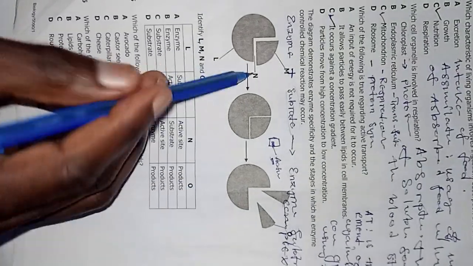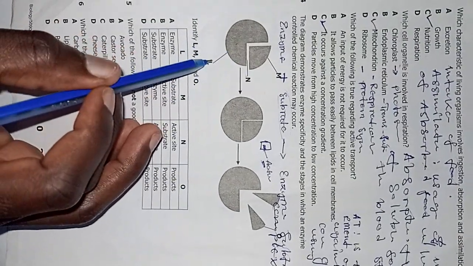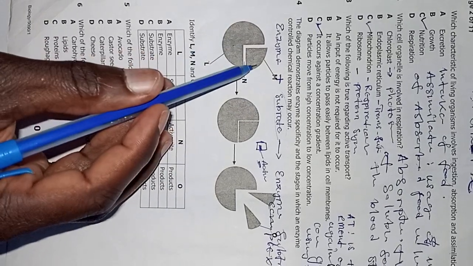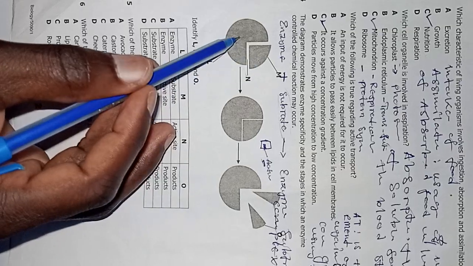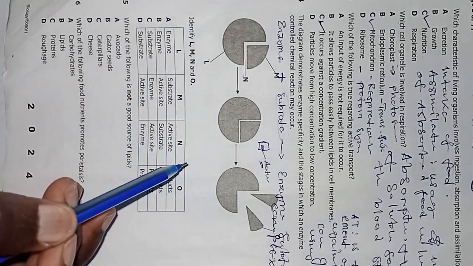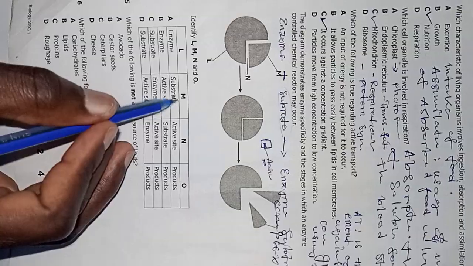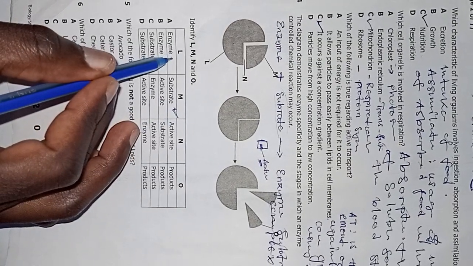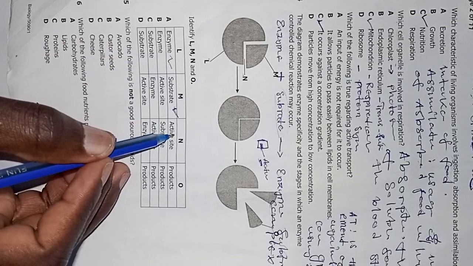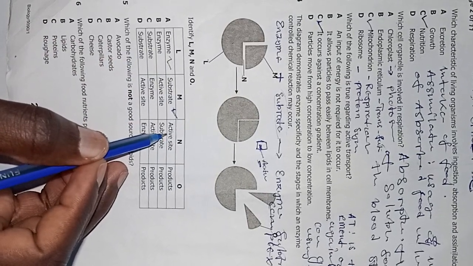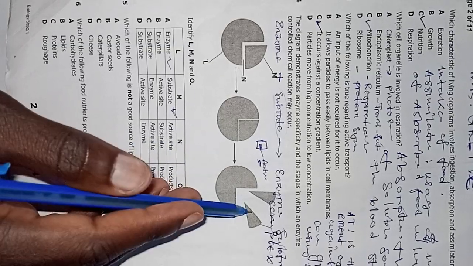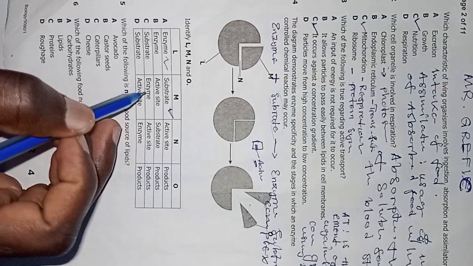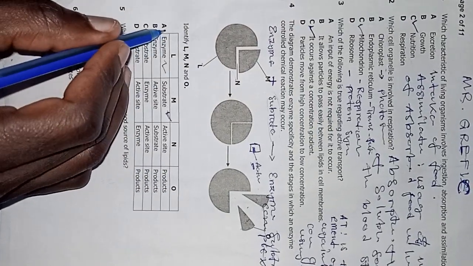So let's see. They are saying, what is L? L is an enzyme. Then what will fit in this enzyme? Same as this is a lock and this is a key. So what will fit in the lock? It will be what we call a substrate. So M is the substrate, and we only have one substrate here, M. And D, we said this is an enzyme, and N is the active site. Then the two here are what we call enzyme products. So the best answer there was A.